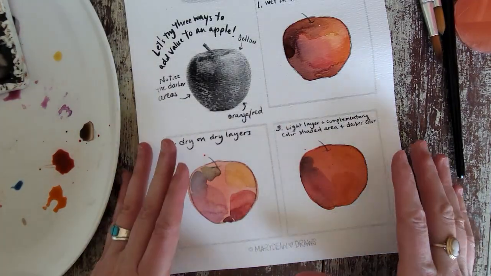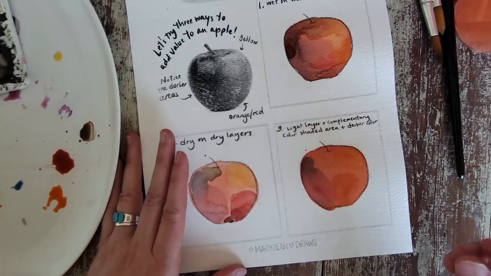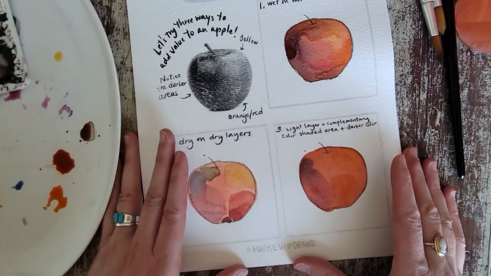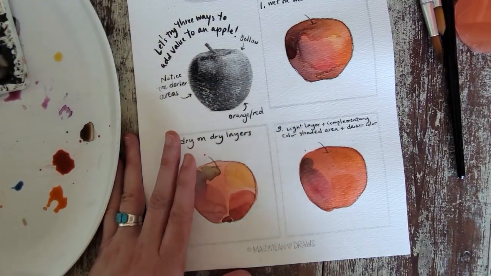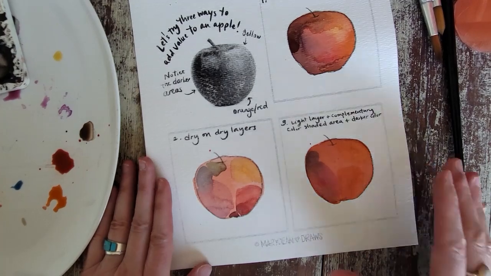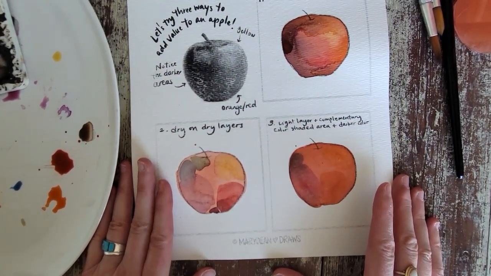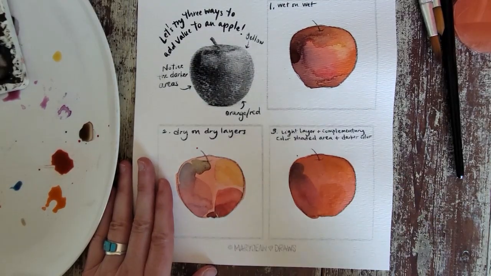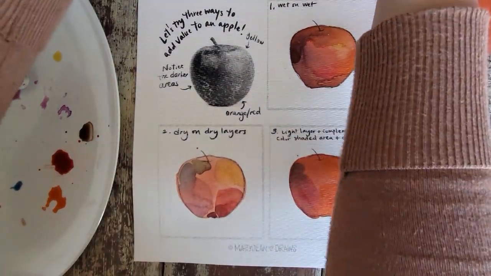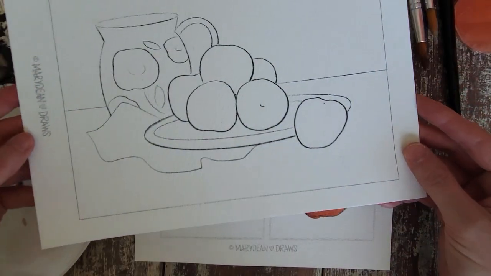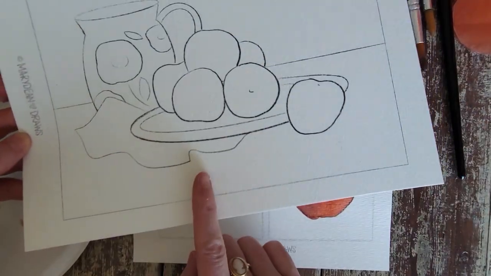In my own art, I use a lot of chalk pastels to create shadow and layer and value. And that's a topic for another day, but hopefully this helps you get an idea of how to do that with watercolor. If you want, now you can grab your printable for your still life, and we'll get started on this.